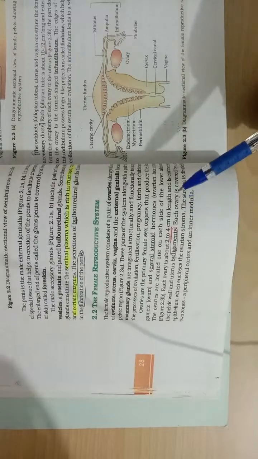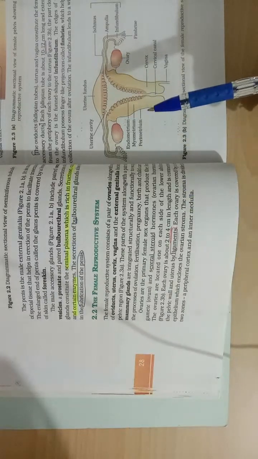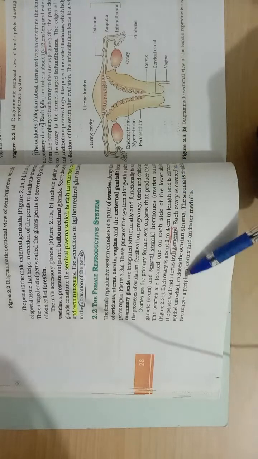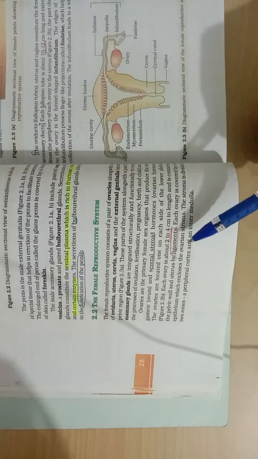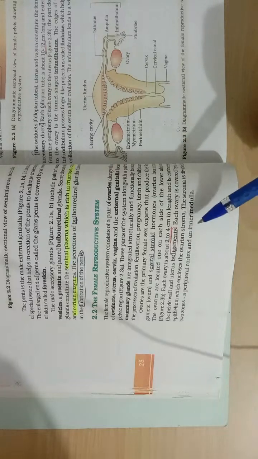Each ovary is 2 to 4 centimeters in length and is connected to the pelvic wall and uterus by ligaments.